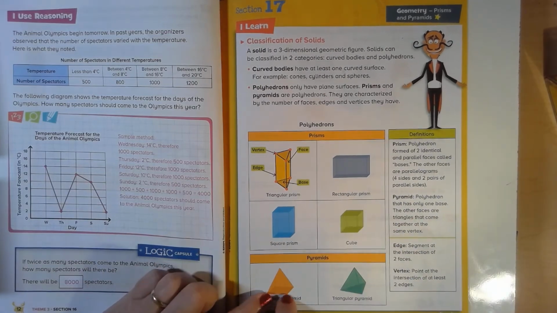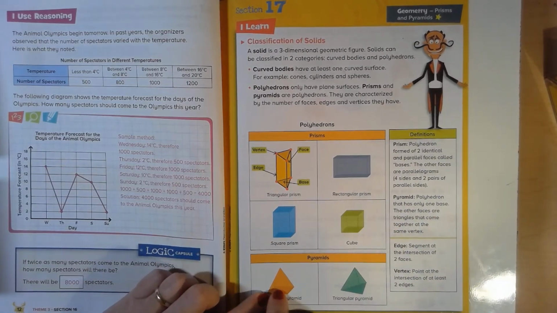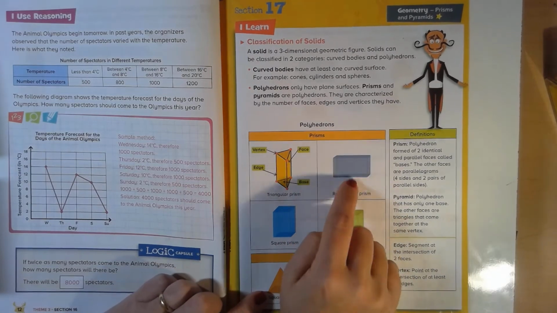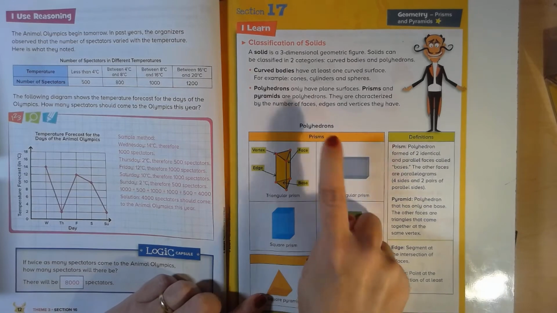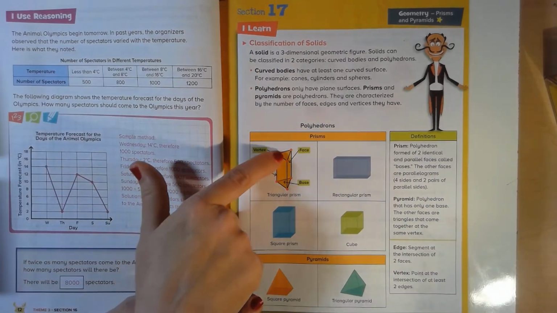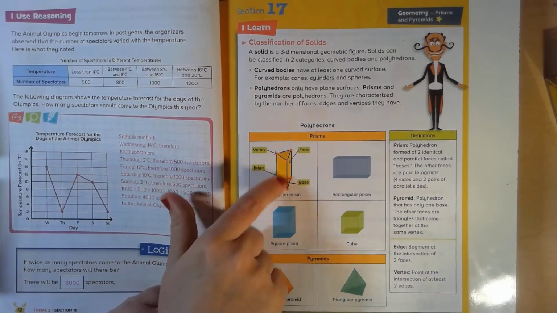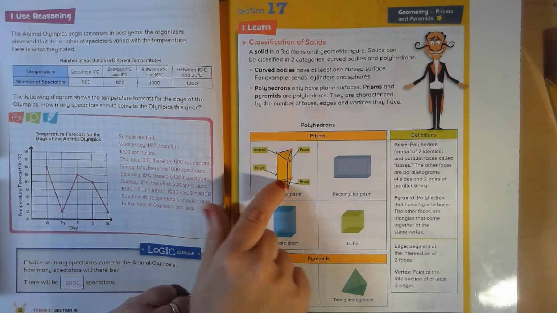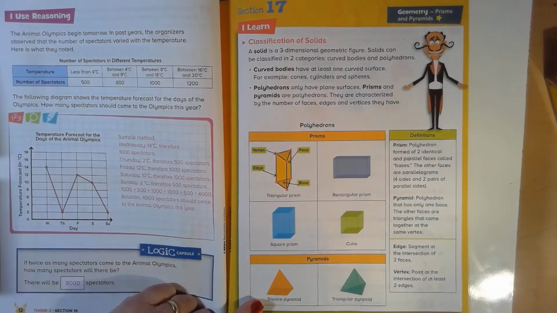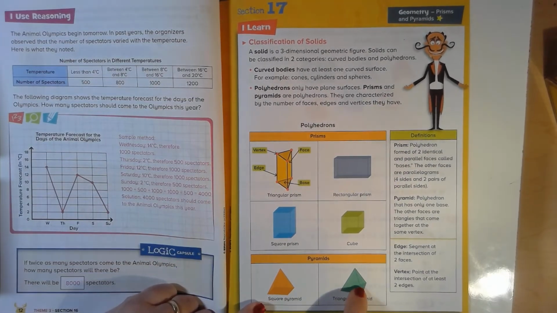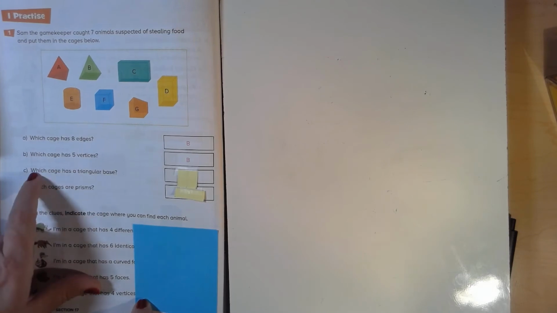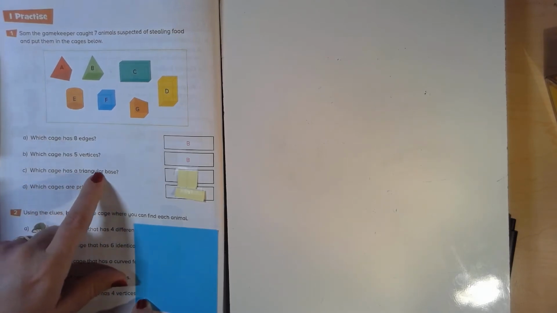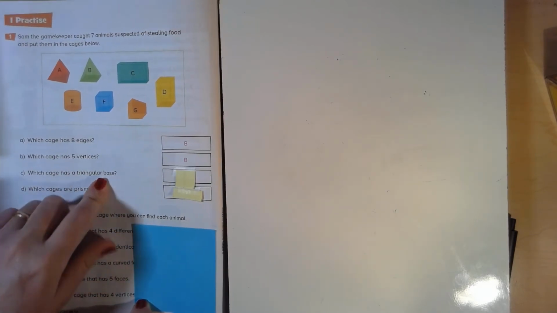A polyhedron that has one base is a pyramid, and a polyhedron that has 2 bases that are parallel is called a prism. So a prism can have a triangular base. It has 2 triangular bases. And a triangular pyramid can have 1 triangular base. So the question is, which cage has a triangular base?